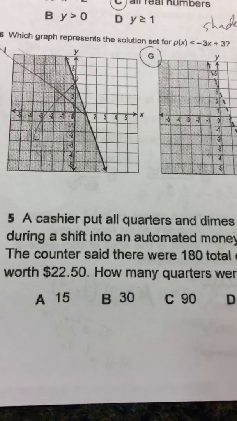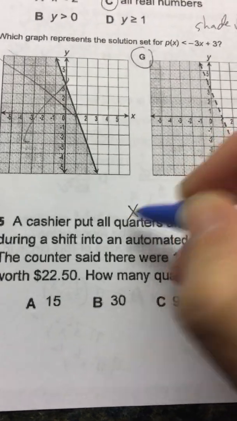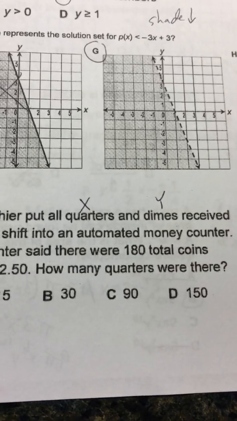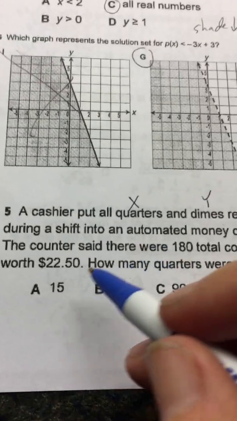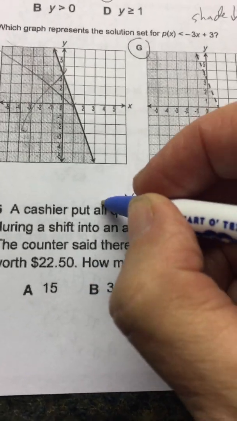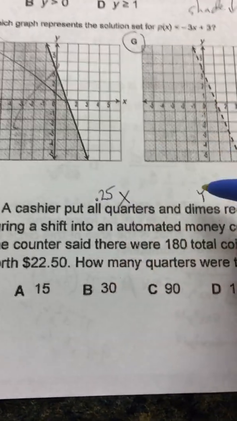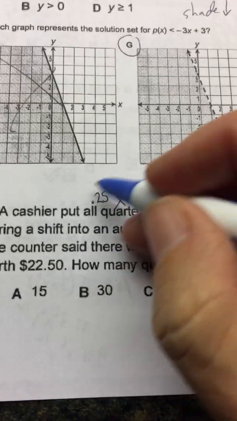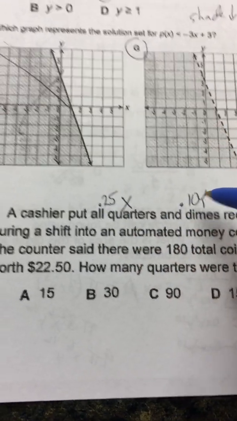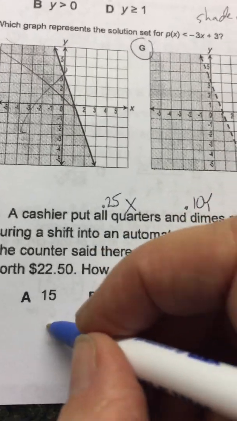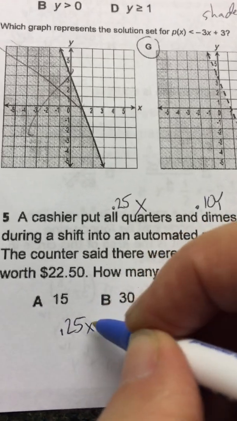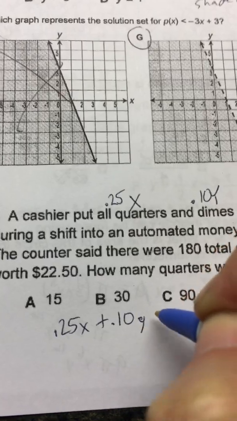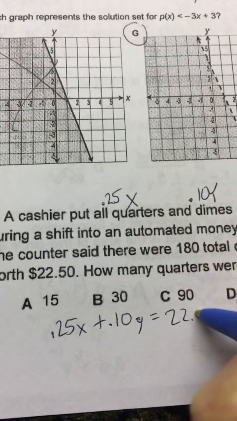So, if you remember when we did these back in the day, I'm going to make quarters be my x's and dimes my y's. It did not matter which one you did as long as you make a note of which is which. Then, let's see, quarters are worth how much? 0.25. So I'm going to have 0.25x and dimes are worth 0.10. All right? So this is the money equation. If I take my quarter money and add to it my dime money, it should equal 22.50. So 0.25x plus 0.10y is equal to 22.50, right?